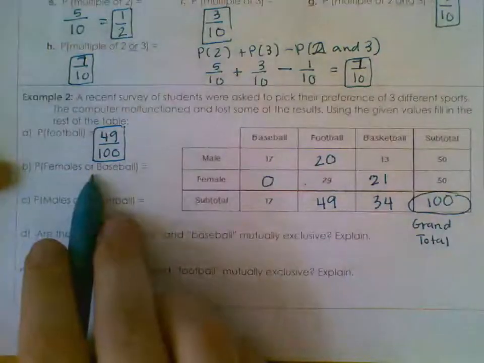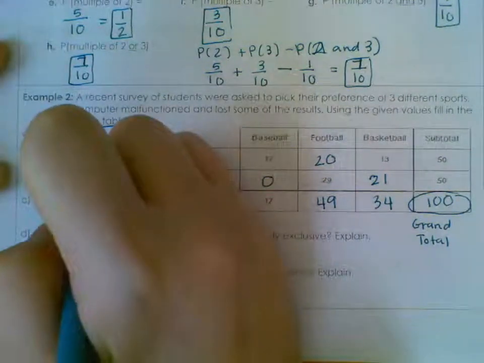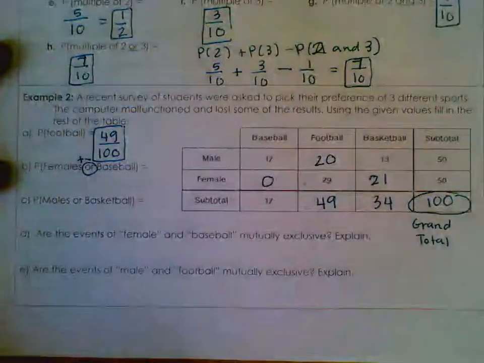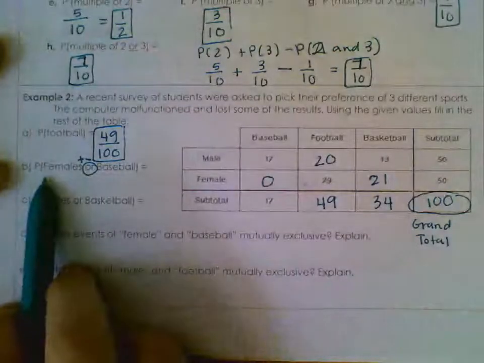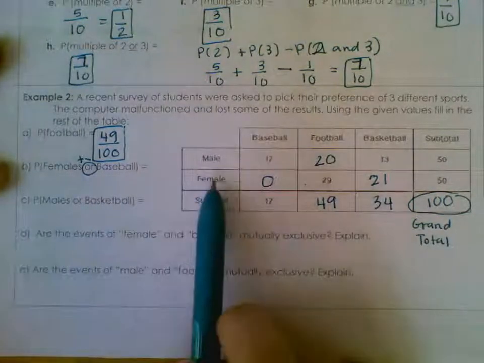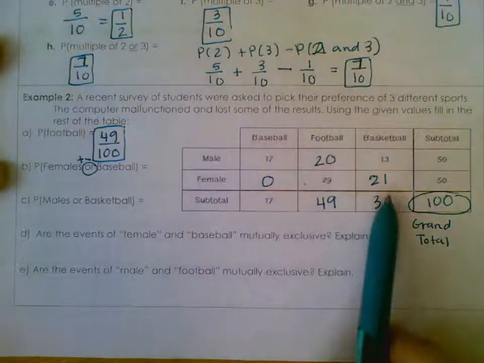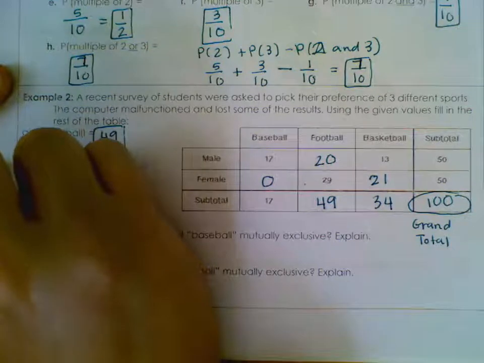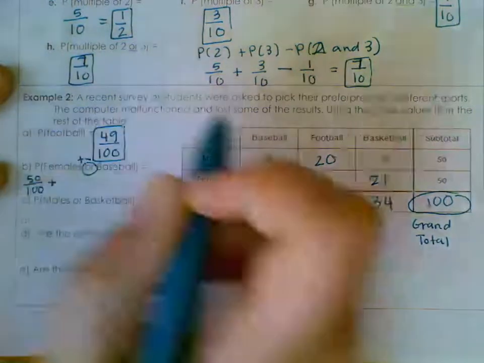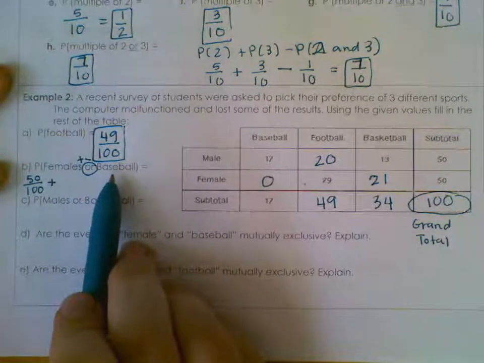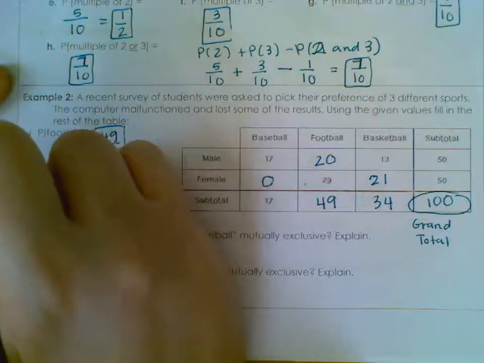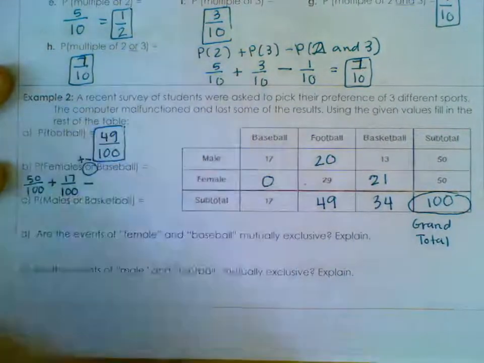Okay, females or basketball. Remember, when you see or, you're going to have to add and then subtract the overlap. So first, let's find the total number of females. How many people were female in this survey? 50. So I have 50 out of 100 plus, now the probability of someone liking basketball, that's 17 out of 100. Don't forget to subtract your overlap.